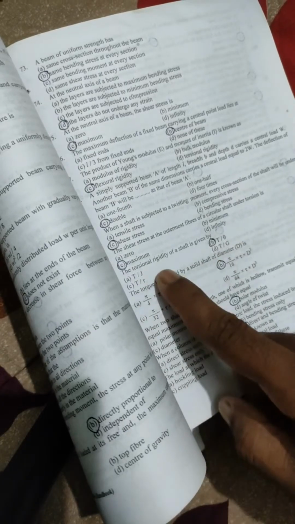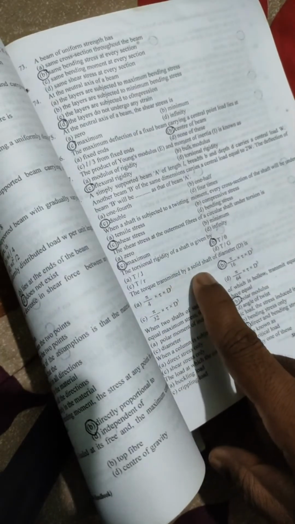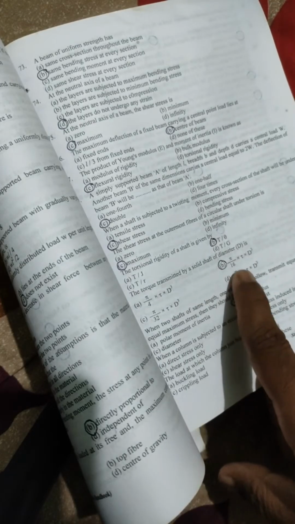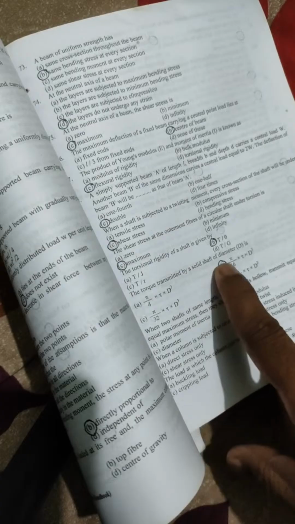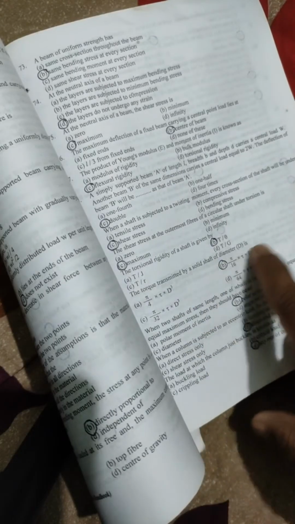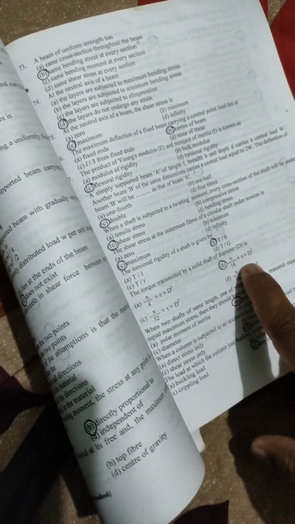The torque transmitted by a solid shaft of diameter d is pi upon 16 tau d cube.